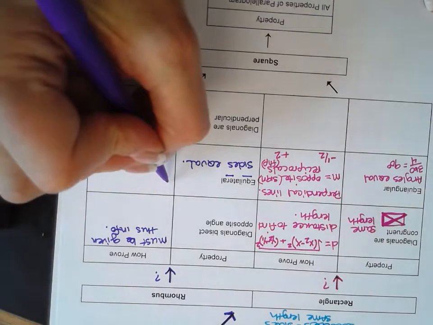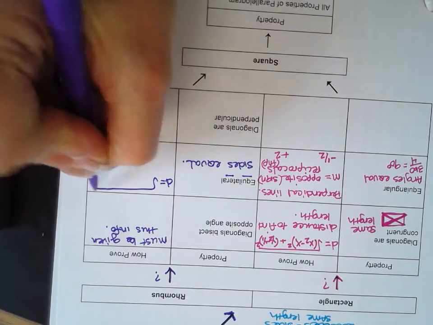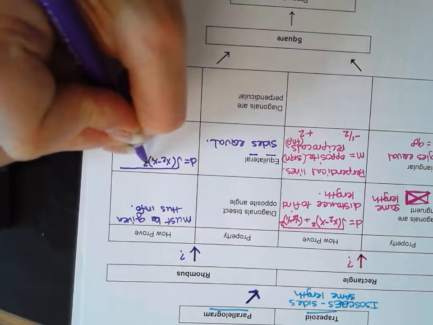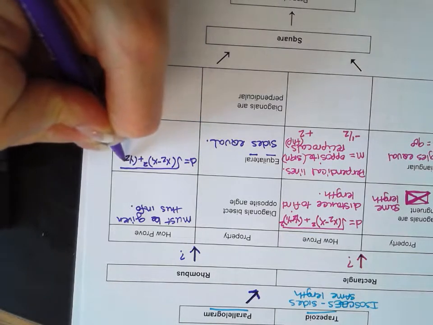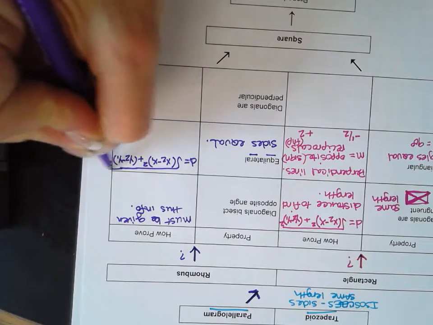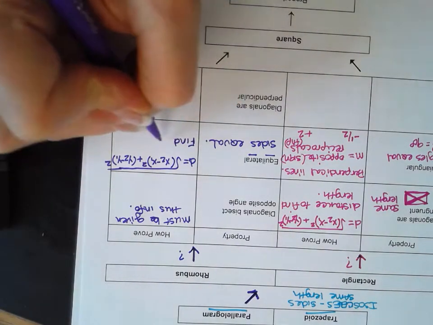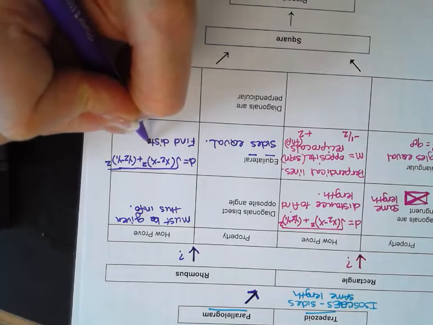Distance formula. Okay, this one's a little bit putzier because you got to do it for all four. But hopefully they're kind of easy ones.